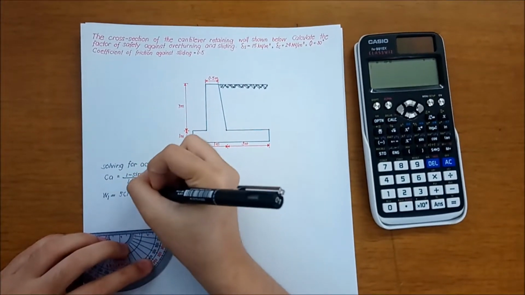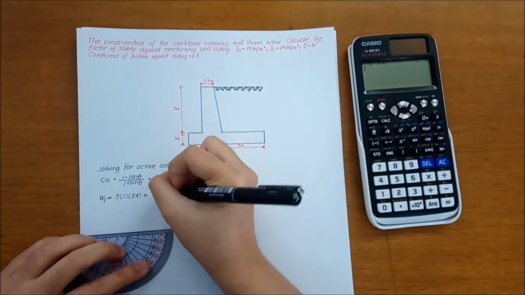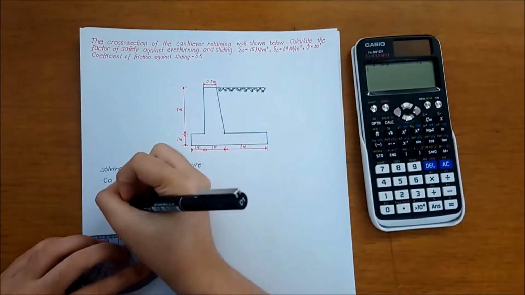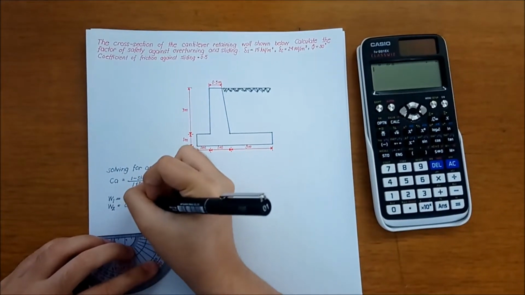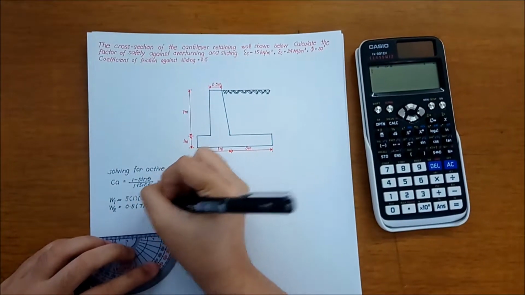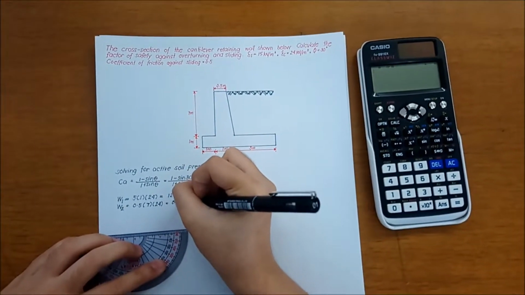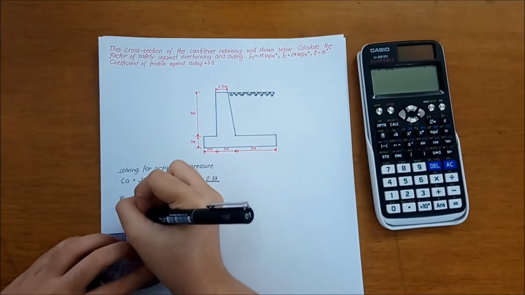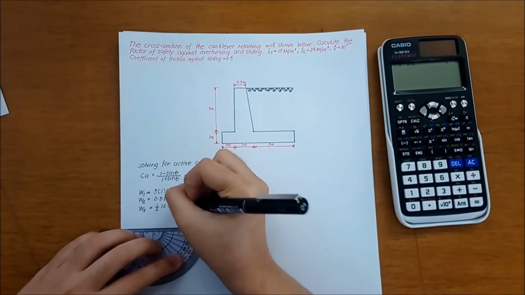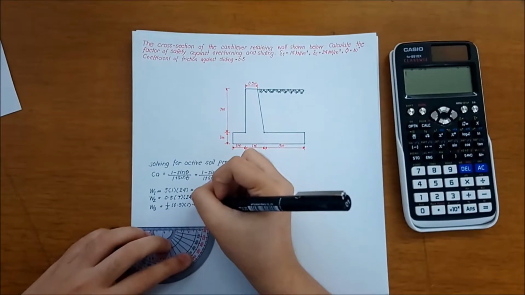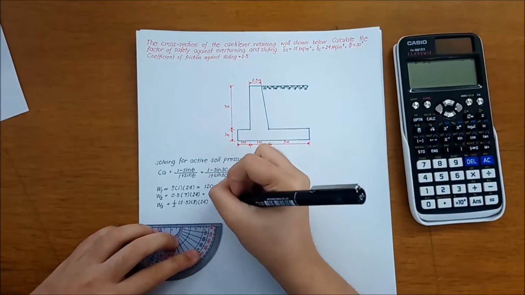For weight 1, we have 5 times 1 times 24, which is equal to 120. Weight 2 will be 0.5 times 7 times 24, that is equal to 84. Weight 3 is 1 half times 0.5 times 7 times 24, that is equal to 42.